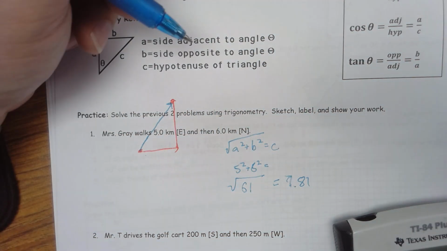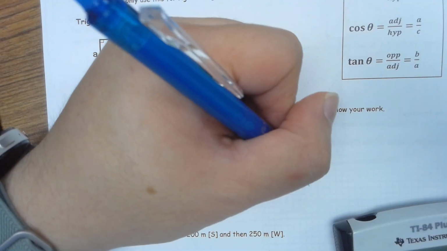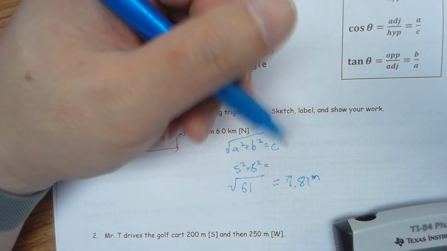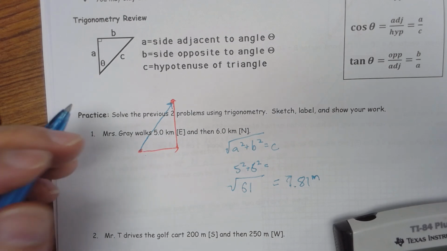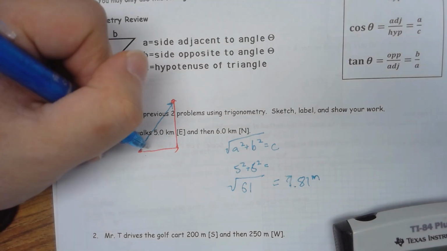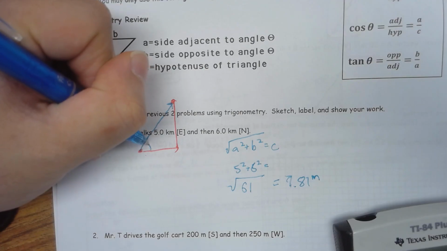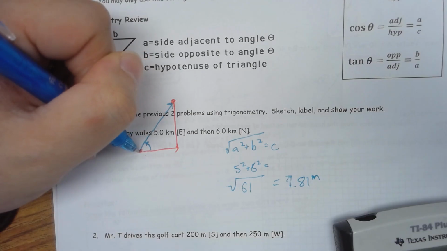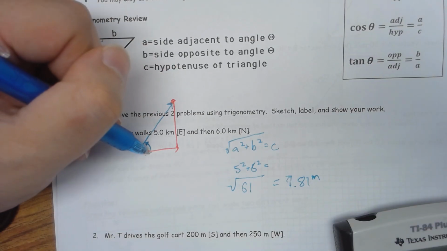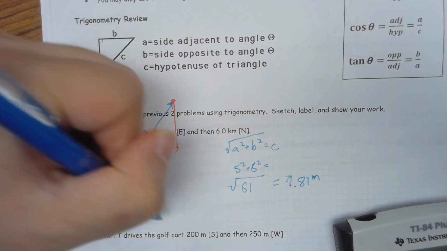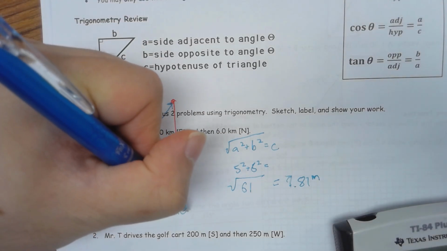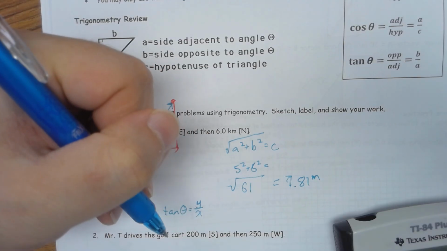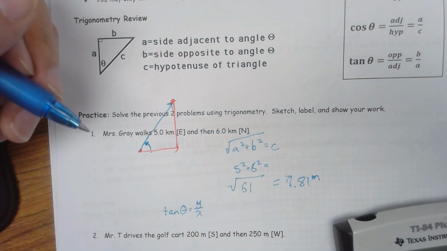7.81 is how far she walks from beginning to end. And so I'm going to put meters next to that. Not really beginning to end. We're not done. So here's the thing. If it asks us for the vector, we definitely need to report the direction back. And so I like doing the inverse tangent. So tan theta is typically rise over run. That's why I say it's always the tangent whenever I'm talking about average velocity.